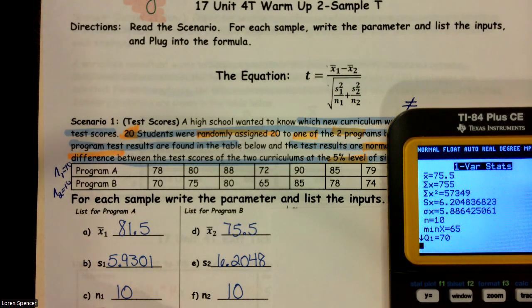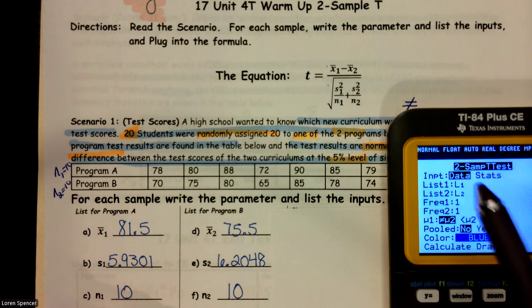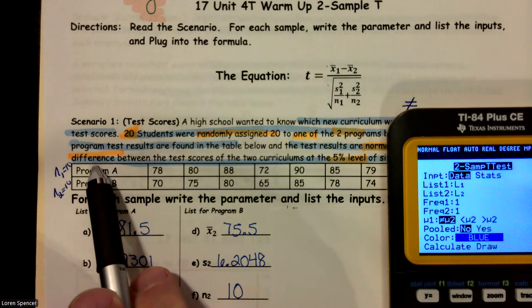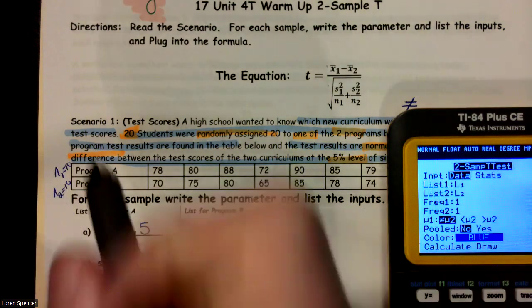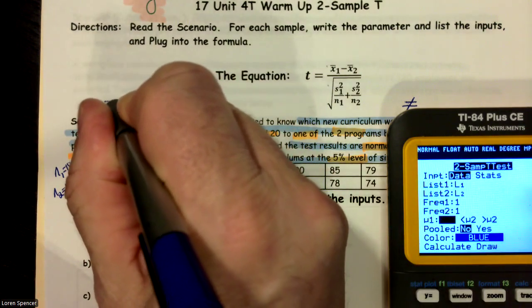Now, there's another way to do that, and I want to show that as well. I can go STAT TESTS to number 4, 2-SampTTest, and I have data, L1 and L2. I've chosen not equal, and here's why. They use the word difference, and the word difference lets me know this test is not a greater than or less than.